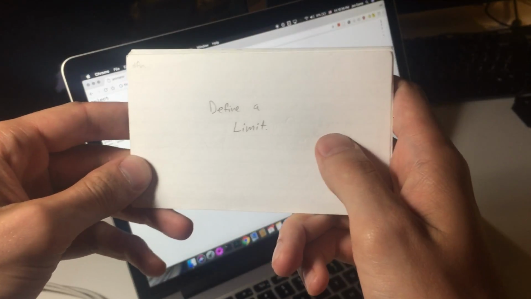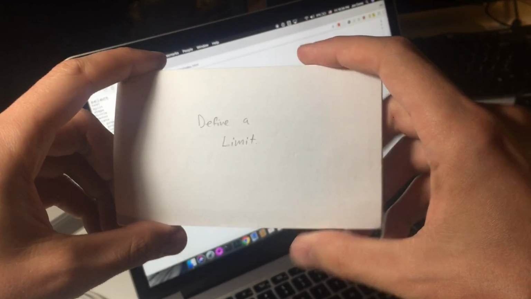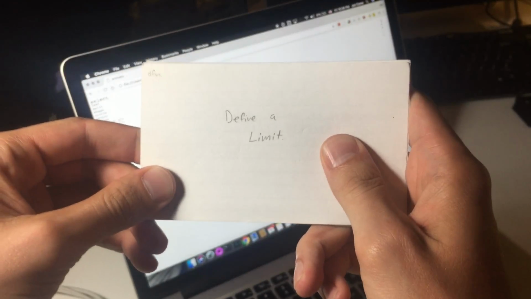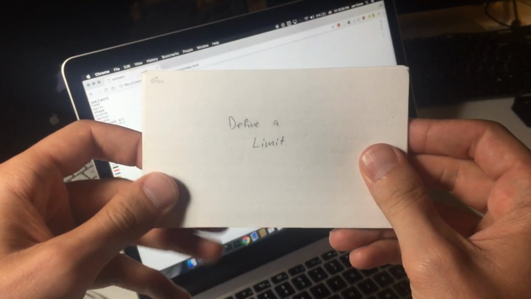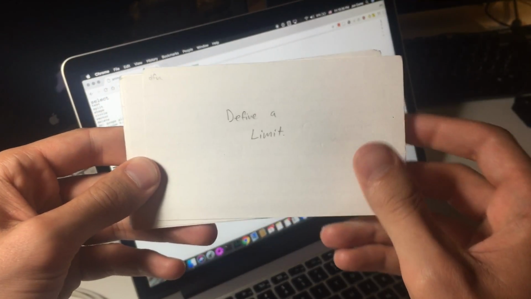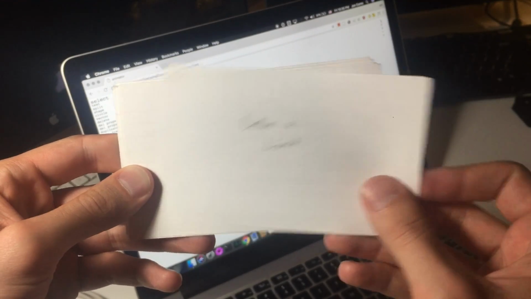I mean, limits are a little tricky. They're a little notorious for being difficult or confusing, but we're going to break them down, make them intuitive, and you're going to see that they're just fine in the end. So let's do it. So let's define a limit.